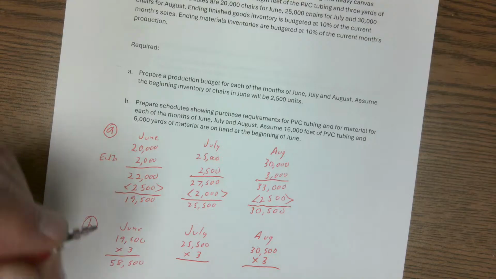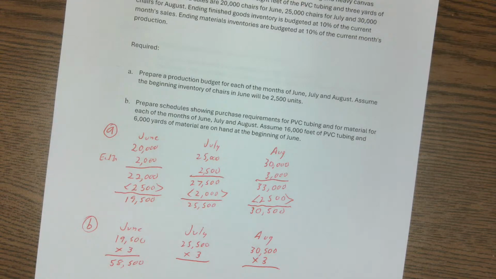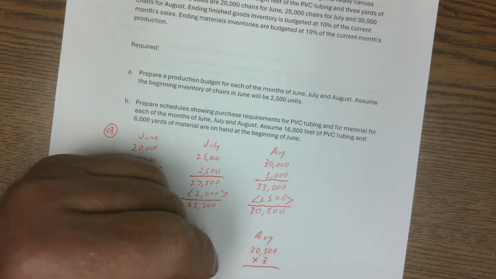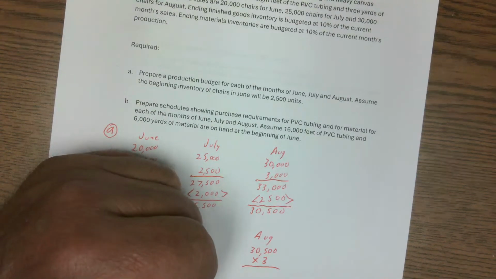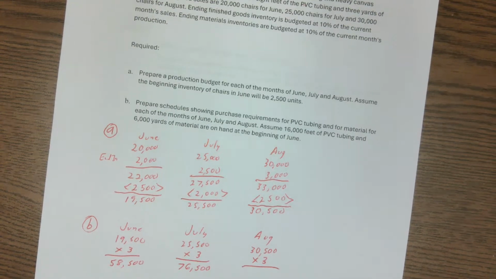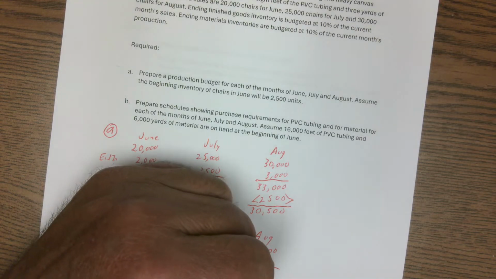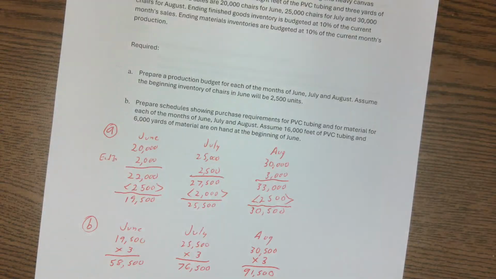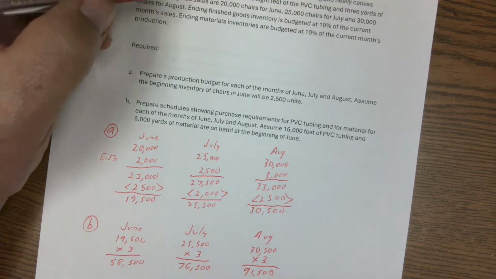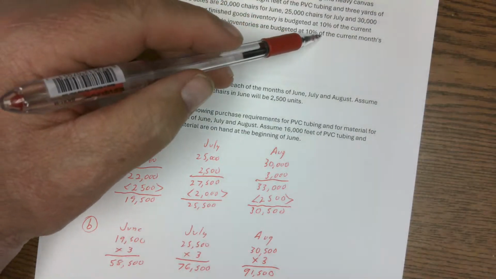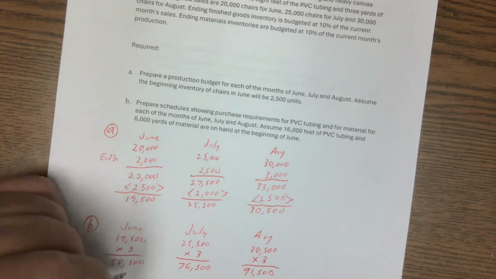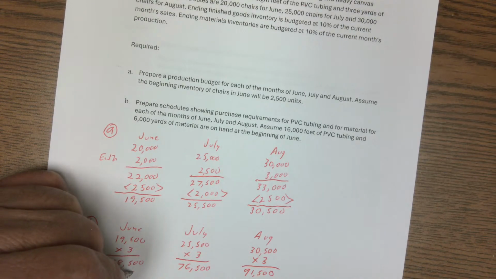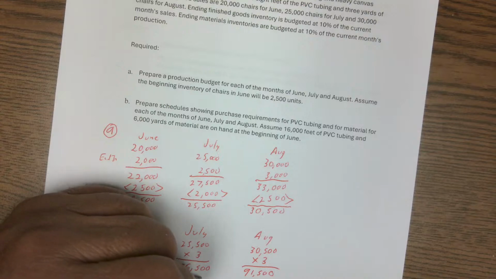$58,500, 76,500, and 91,500. So that's the amount of PVC tubing that we'll need for production. But then we need ending materials are budgeted at 10% of current month's production. So that'll be 5850, 7650.